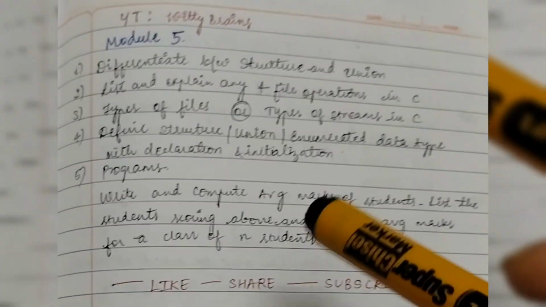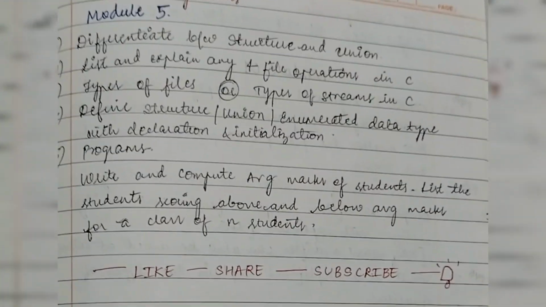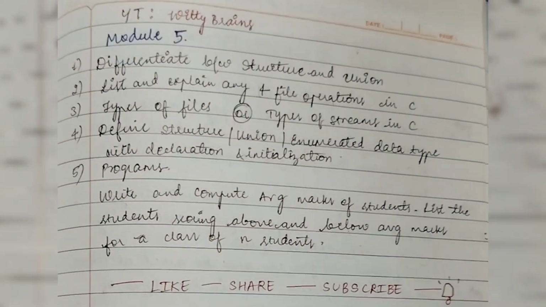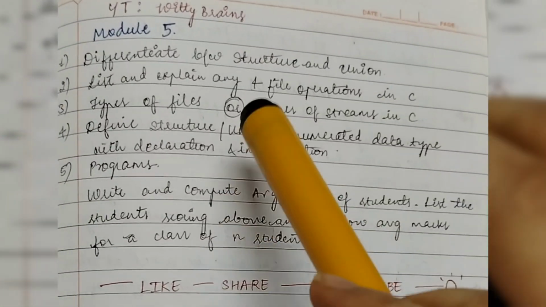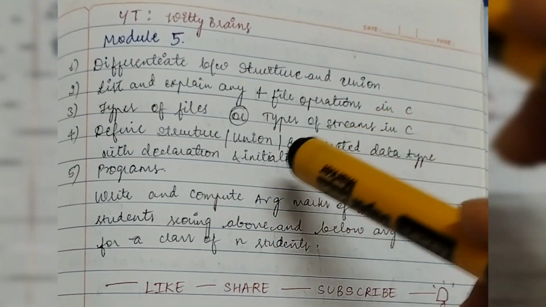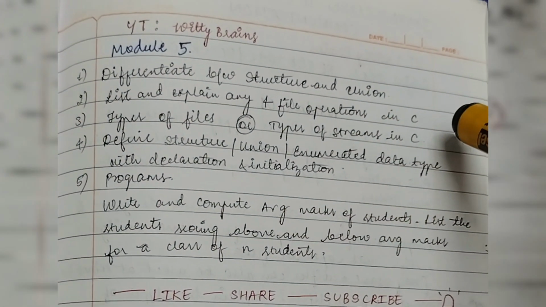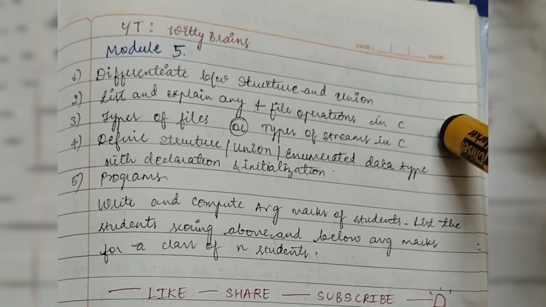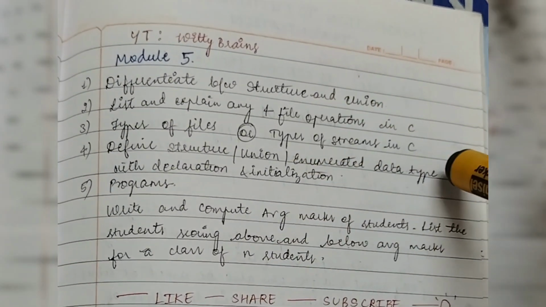Okay, now differentiate between structure and union. So 90% of the times this question is asked usually, so yeah, it's a very important question. The next one is list and explain any file operations in C. That's important. Then third one is types of files.